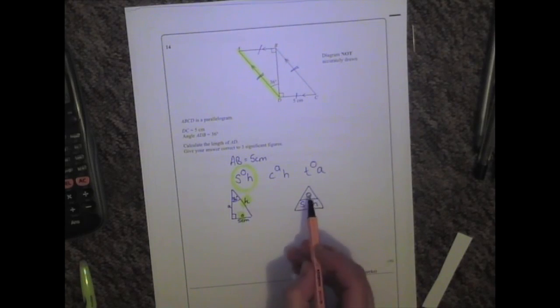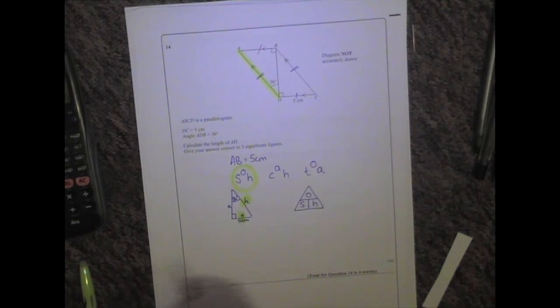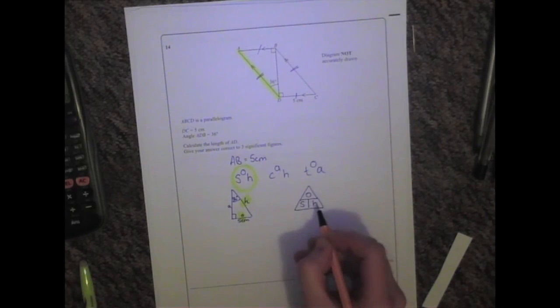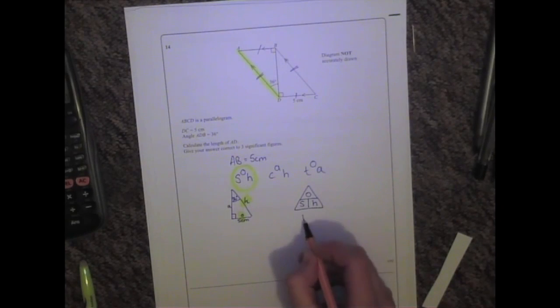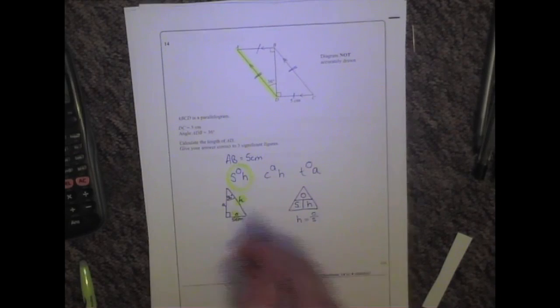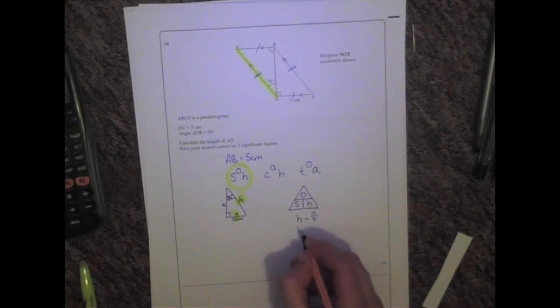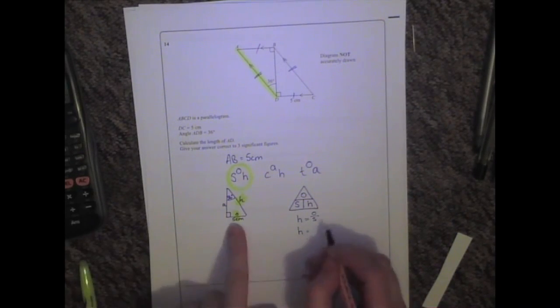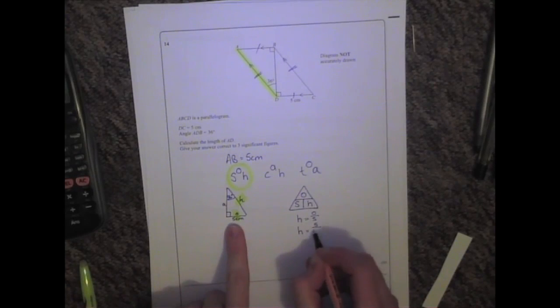So the sine of the angle is the opposite over the hypotenuse. This will help me to rearrange, because here I'm looking for the hypotenuse, so hypotenuse equals opposite over the sine of the angle. Now I can substitute in my information, so the hypotenuse equals opposite, which is 5, over sine of 36 degrees.